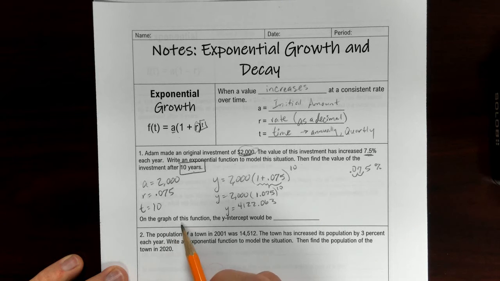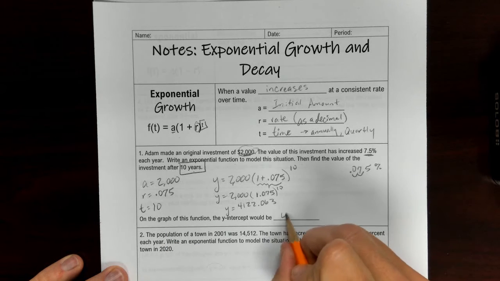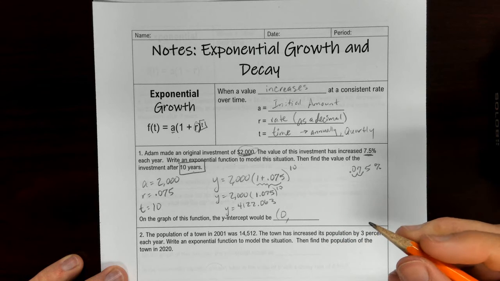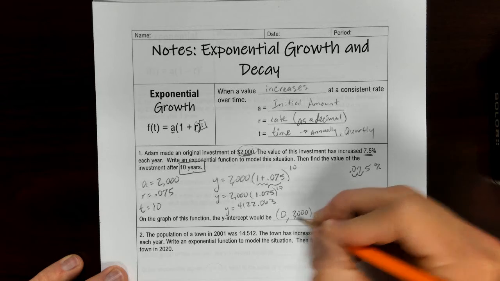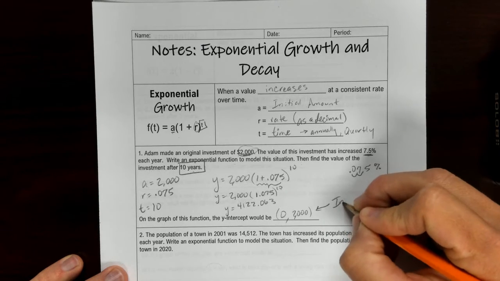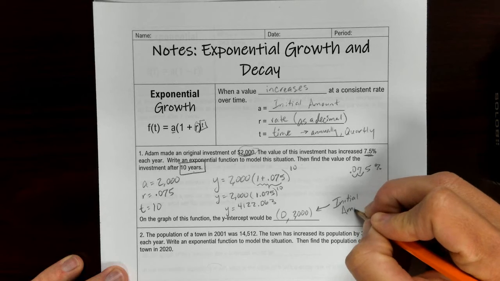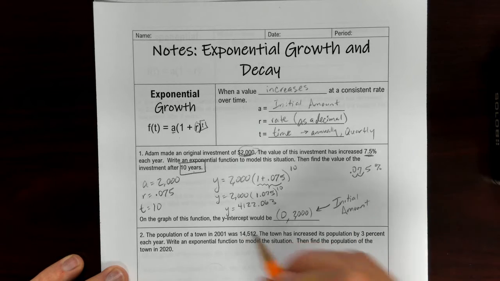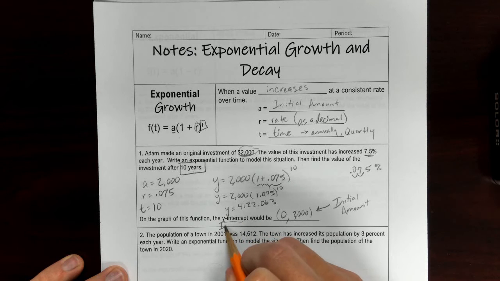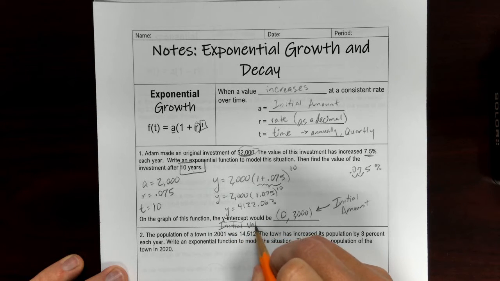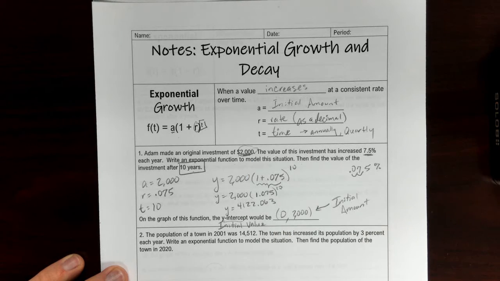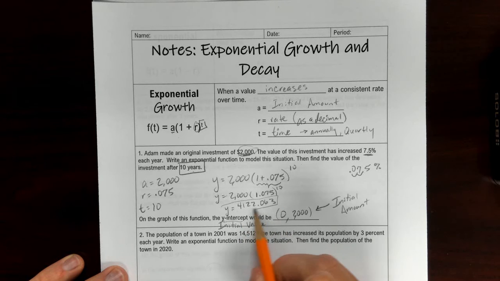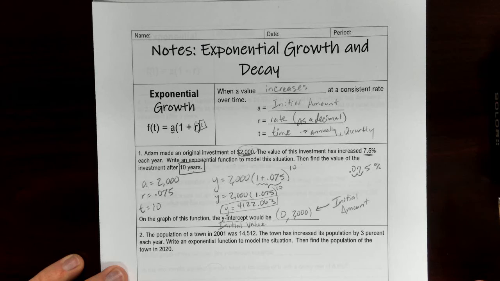So it says on the graph of this function, the y-intercept would be, all we're doing is looking where x is 0. So that's going to be at (0, 2,000). Now, what is that? That's going to be the initial amount. Remember back to the last class, we talked about the y-intercept being the initial value. I said those are the exact same thing. So the initial amount that he invested was $2,000. After 10 years, he has $4,122.